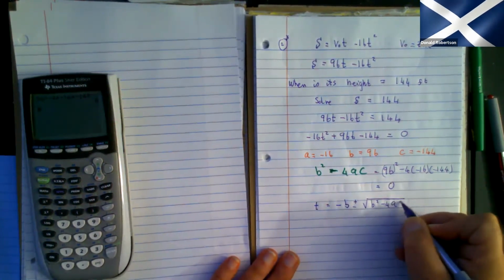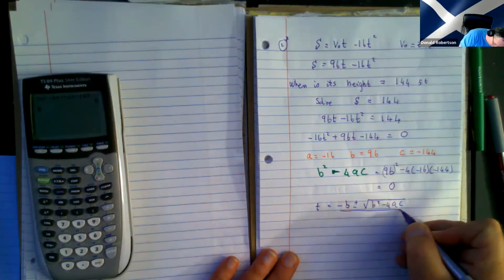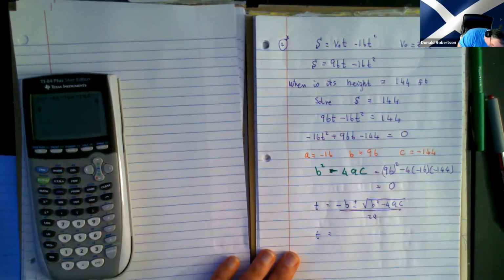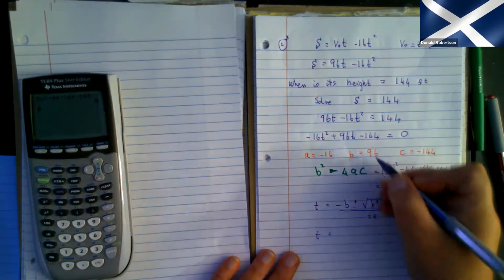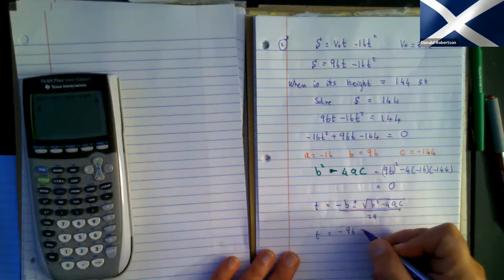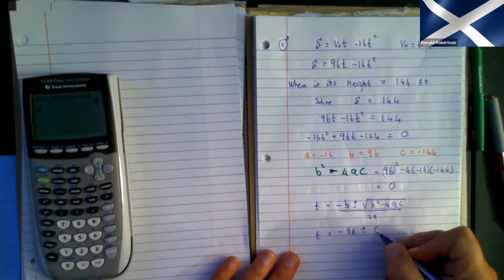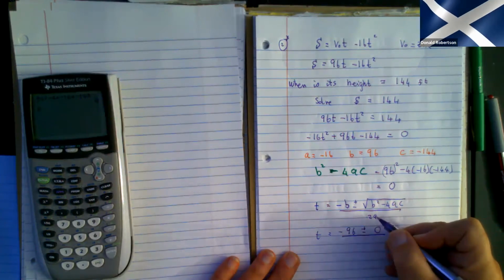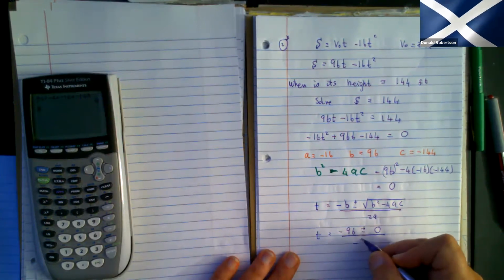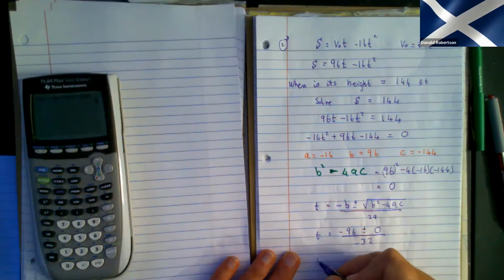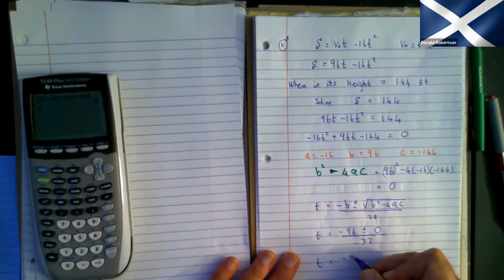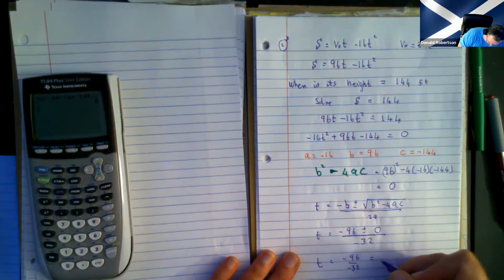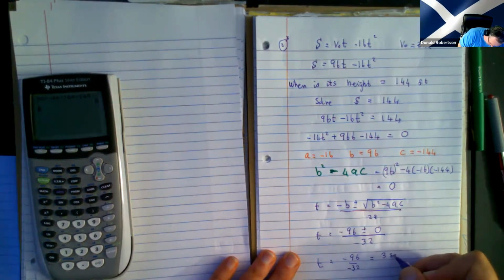Oh, okay. So t, instead of x, is -b plus or minus the square root of b squared take away 4ac, all over 2a. And this is going to be the negative of 96, so -96, add or subtract 0, which is quite interesting. All divided by 2 times -16, which is -32. And what we get here is just one solution, and it happens to be 3 seconds.